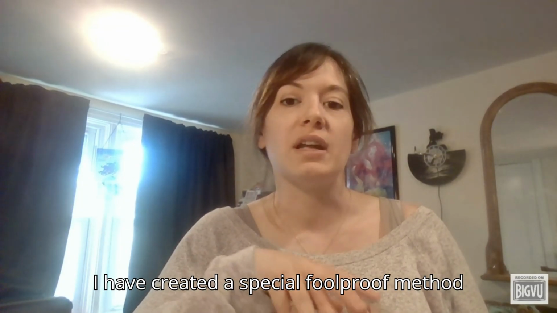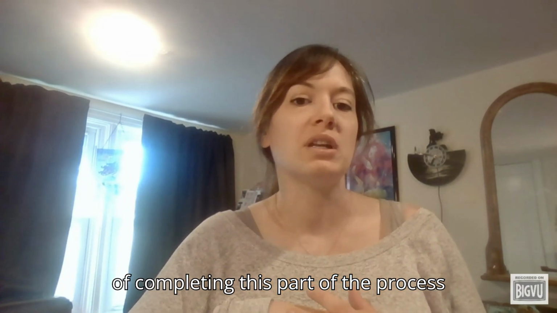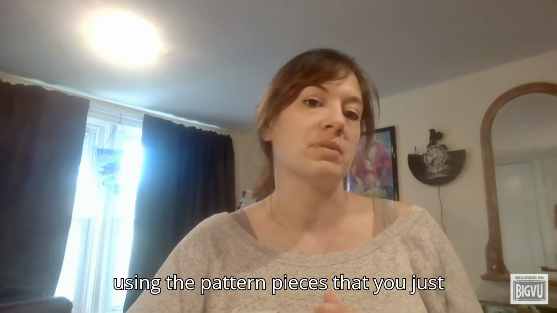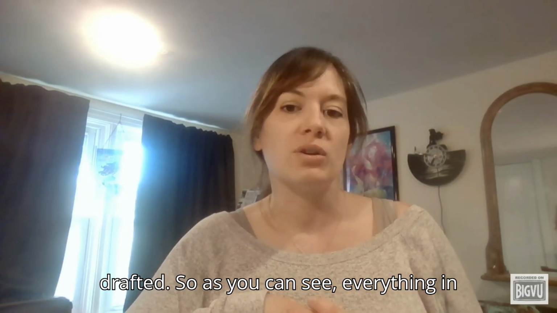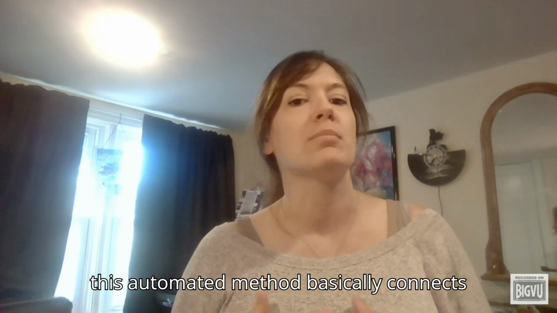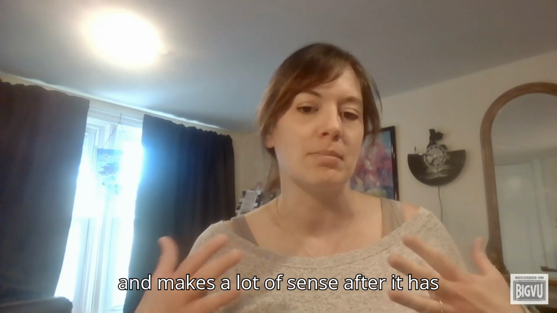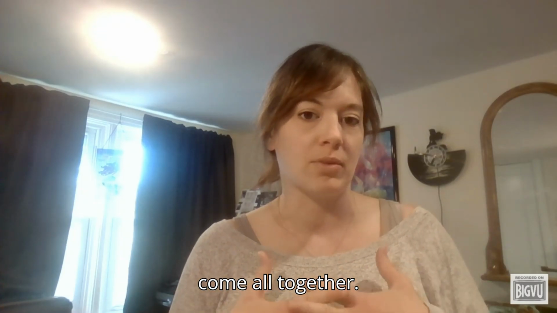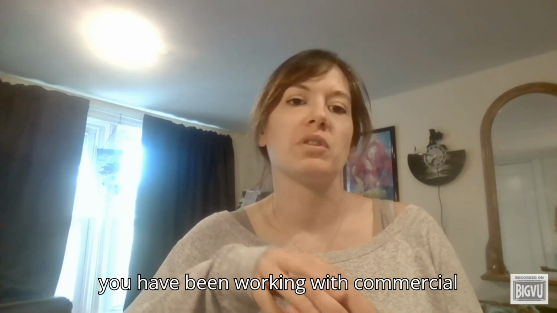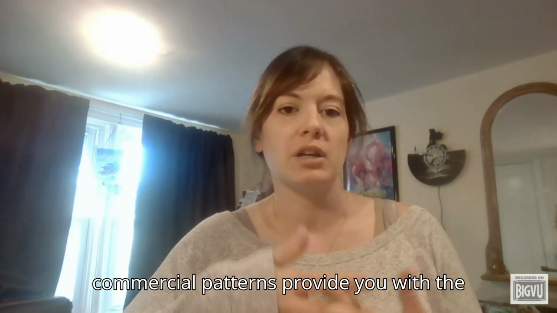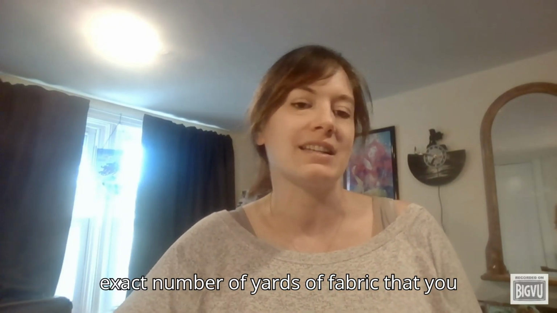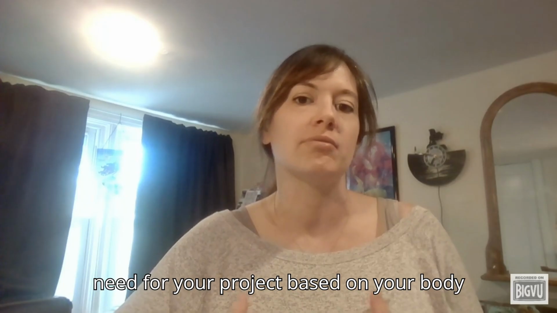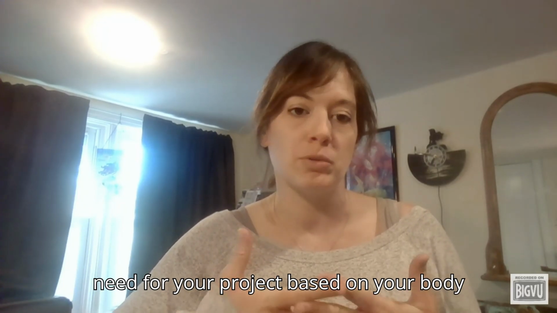I have created a special foolproof method of completing this part of the process using the pattern pieces that you just drafted. So as you can see, everything in this automated method basically connects and makes a lot of sense after it has come all together. If you have been working with commercial patterns, then you already know that commercial patterns provide you with the exact number of yards of fabric that you need for your project based on your body size.